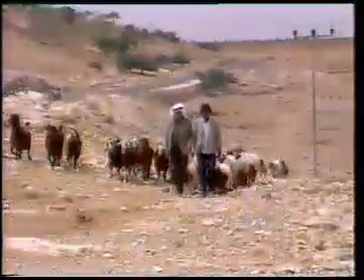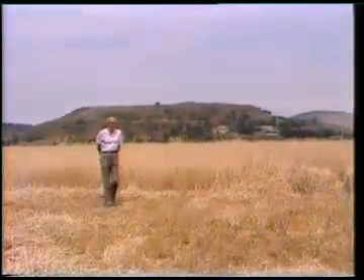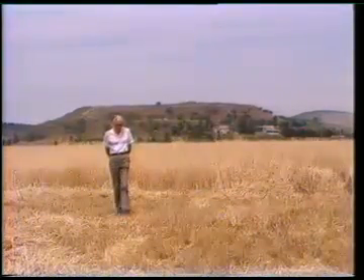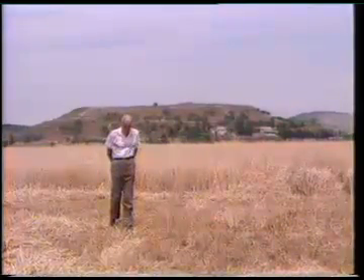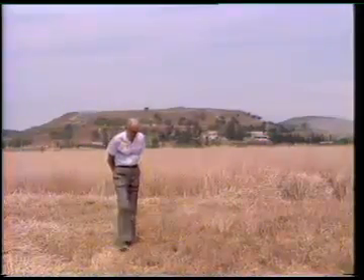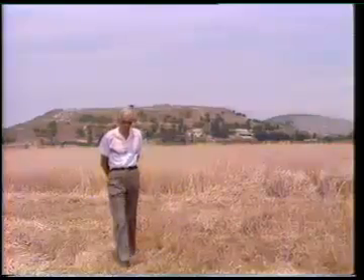Behind me is a hill on which once stood the ancient city of Dothan, and it was in this vicinity that one of those stories which is sometimes stranger than fiction took place. It was the story of Joseph, the son of Jacob. Jacob had 12 sons, and one of them was Joseph. The second youngest was Joseph.